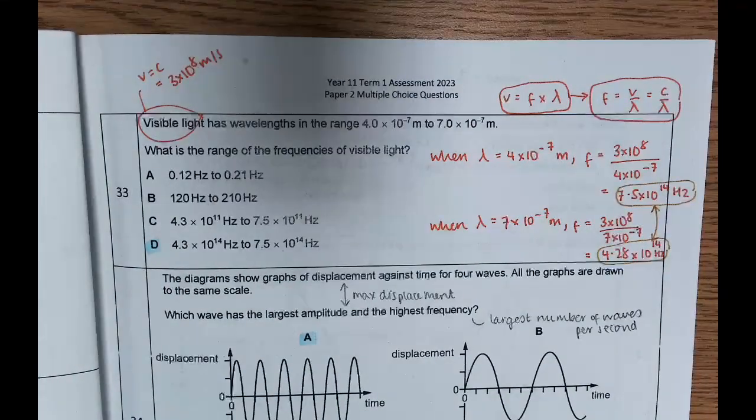In 33, let me see if I can squeeze it all in. Visible light has wavelengths in the range 4 times 10 to the minus 7 and 7 times 10 to the minus 7 metres. It's visible light, which is a clue because it tells you that the speed of light has to be that of all of the things in the electromagnetic spectrum, 3 times 10 to the 8 metres per second. What are the range of the frequencies of the visible light?